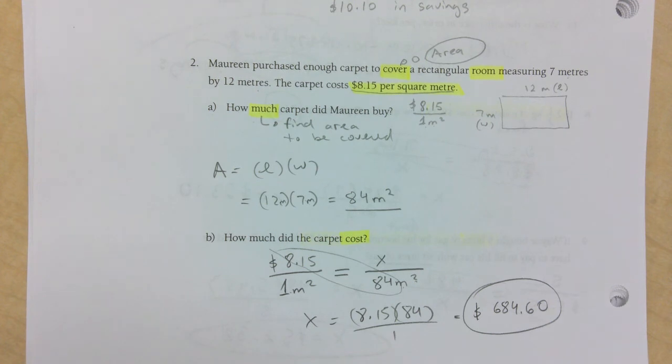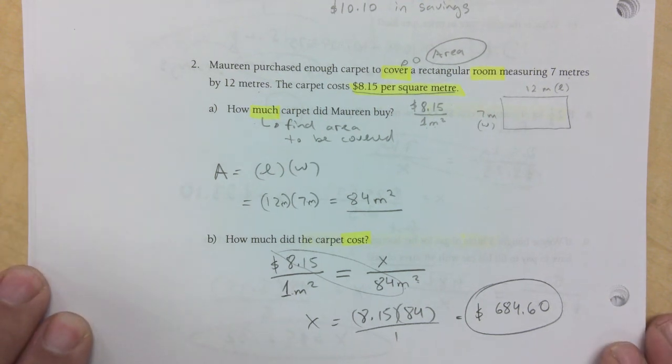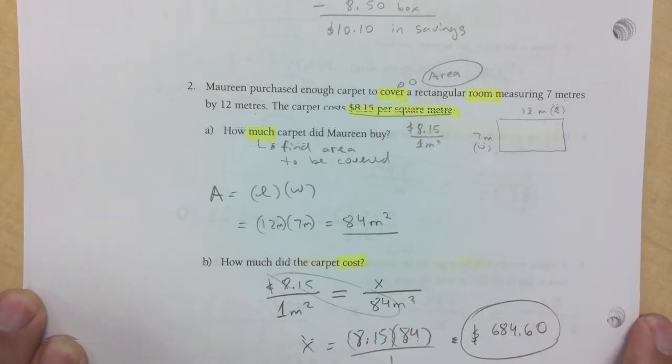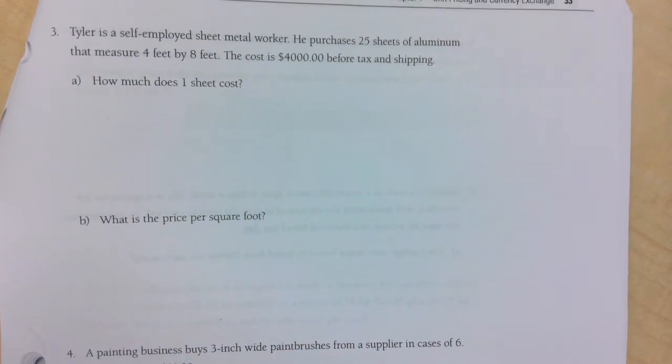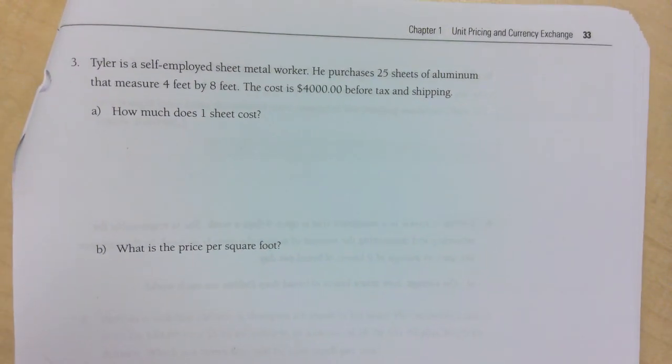Okay. So again, consumer decision. This is all getting into that, think, reason, how much would you pay, right? Like they want you to have a broad understanding of how to calculate the cost of something. Okay, now let's go to page 33.